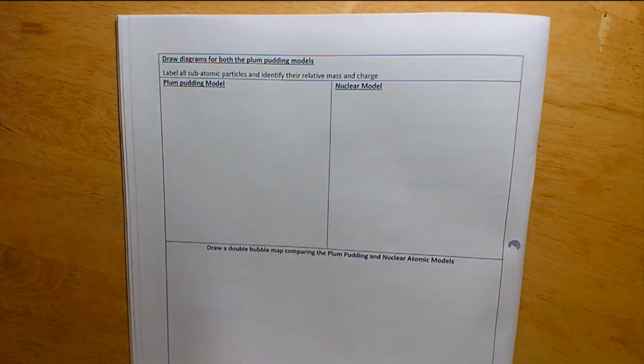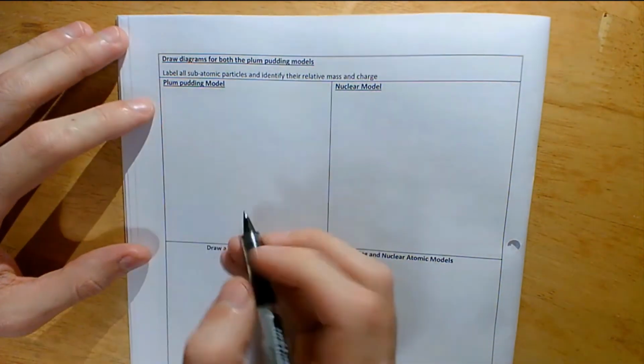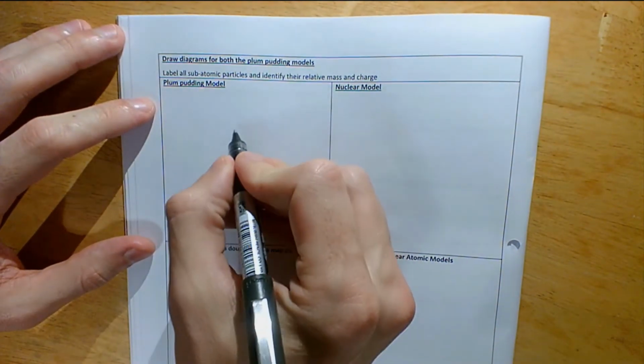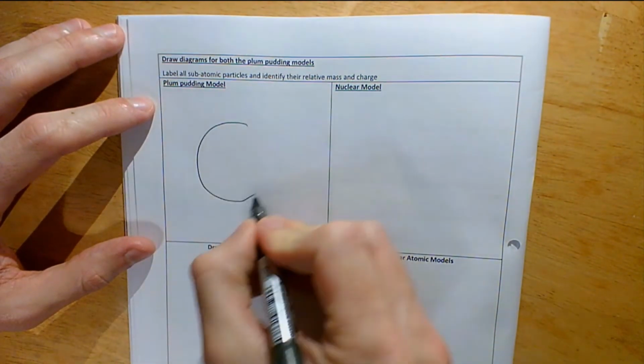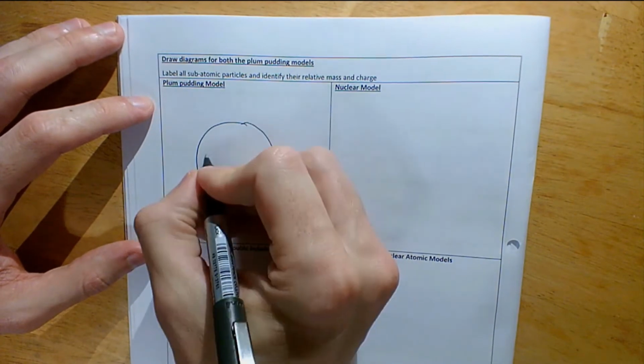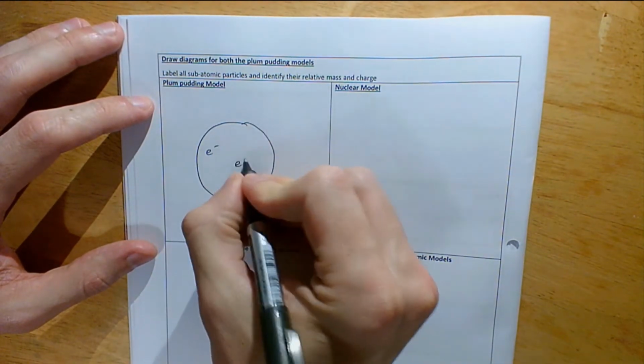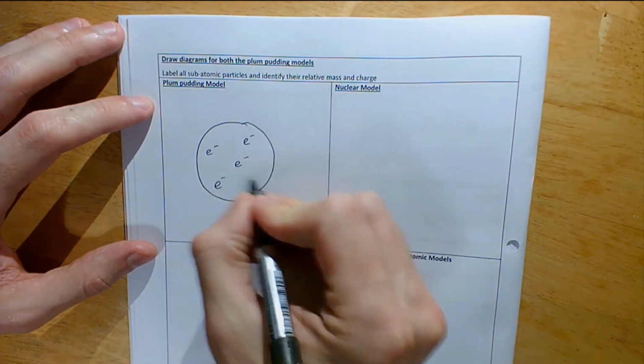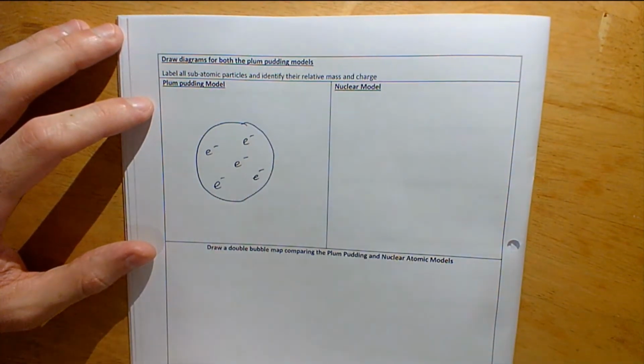So this idea that atoms were just spheres made up of nothing else no longer stood up to the evidence.